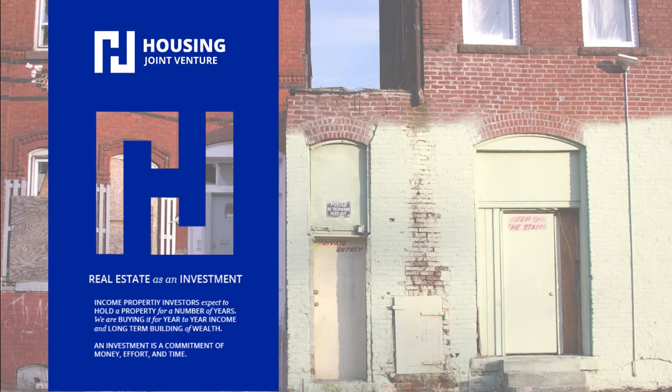As you may remember, in Module Number 1, we discussed the current housing market and the need for affordable rental housing at all income levels. This module will focus more on the specifics for methods to purchase and evaluate rental real estate. Income property investors expect to hold a property for a number of years. Remember, we're buying it for that year-over-year annualized income and the long-term building of wealth. An investment is a commitment of money, time, and effort.